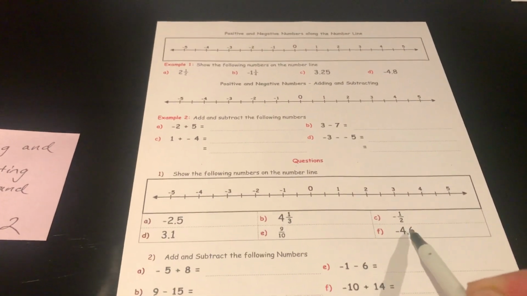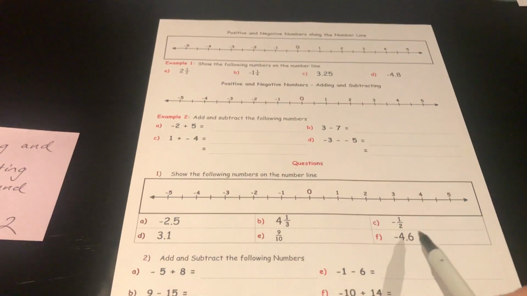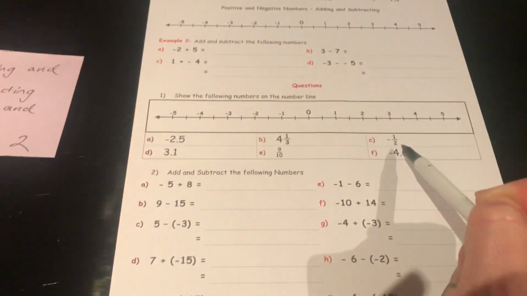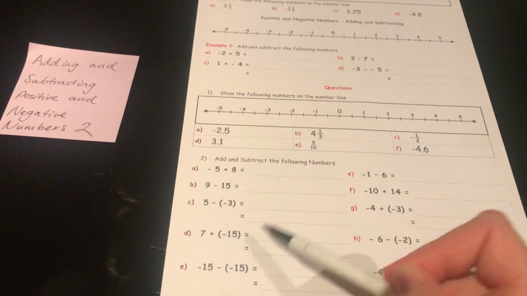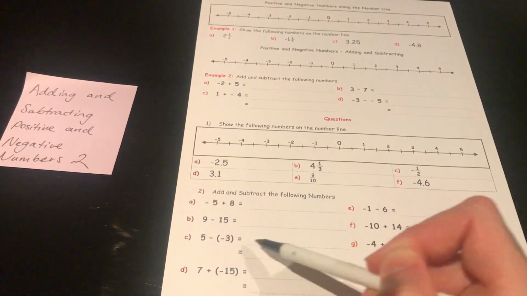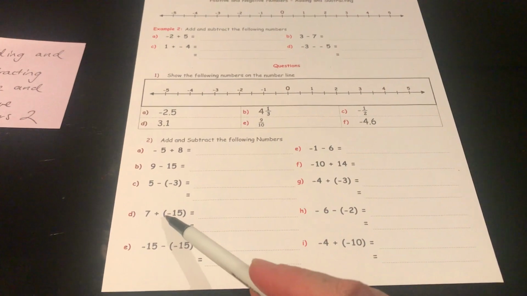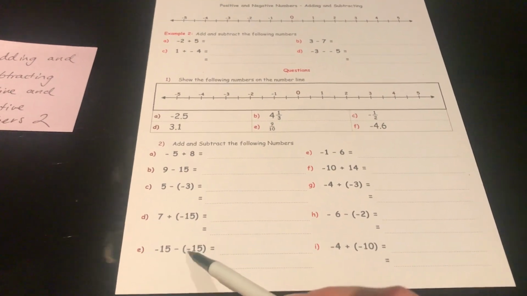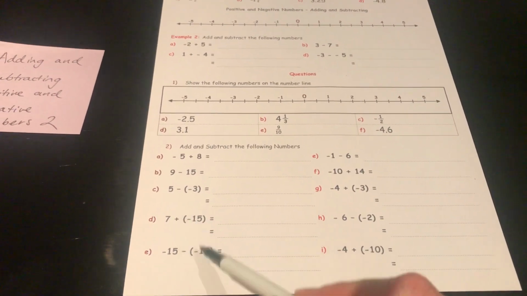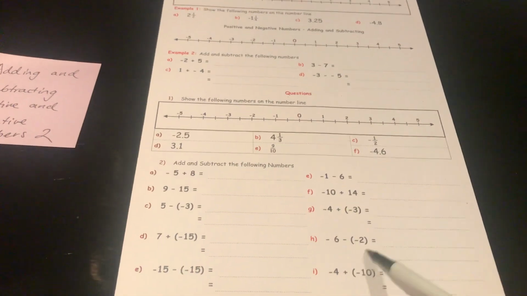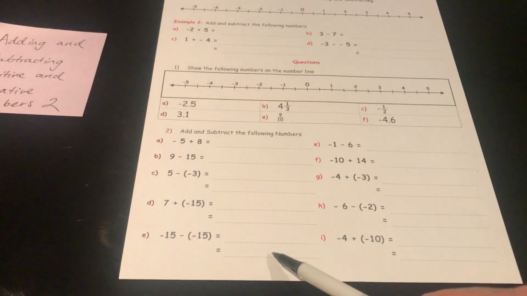Now, this is another one where you're just marking on the line, so you can mark all of these the best you can. You guys can do that. And here we have more adding and subtracting of positive and negative numbers. And here's the ones where you need to change these two to a plus or a minus first, and then do it.